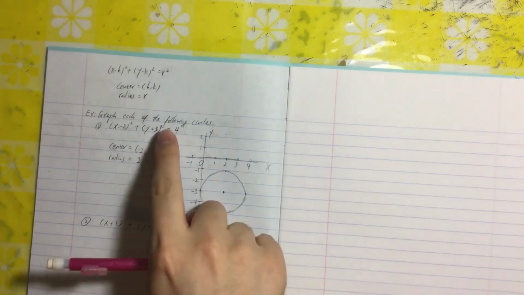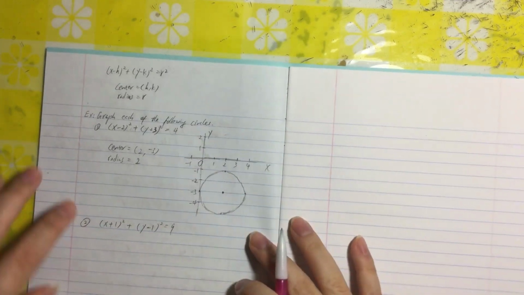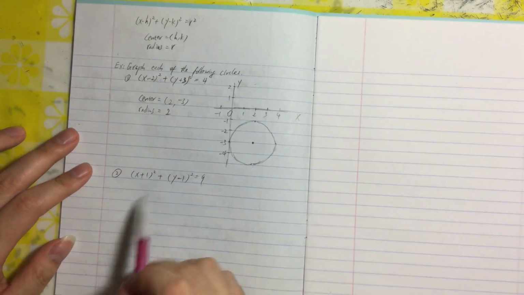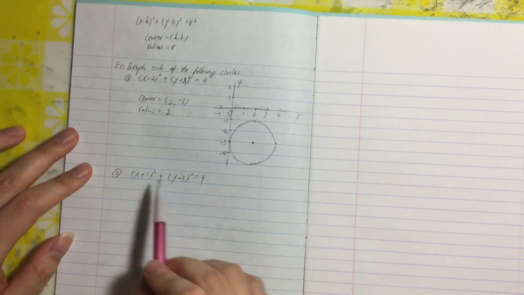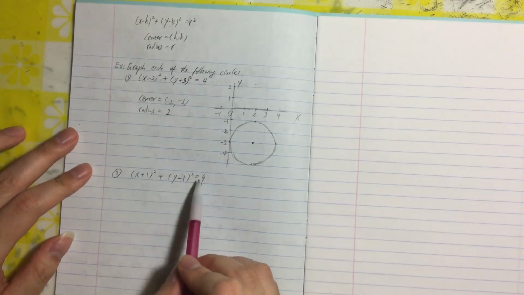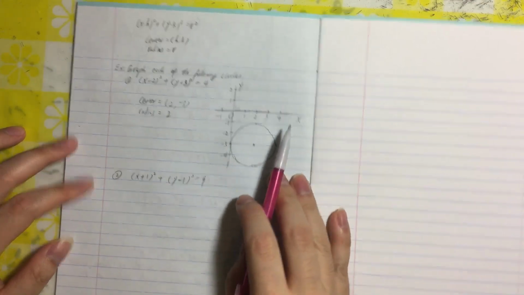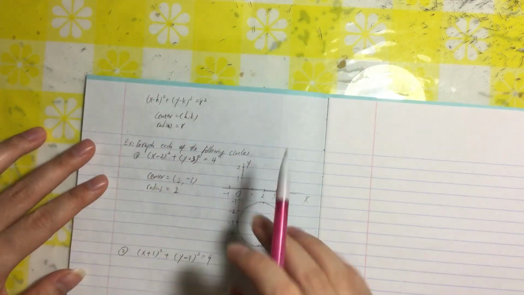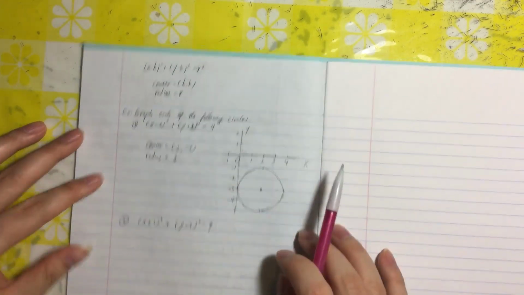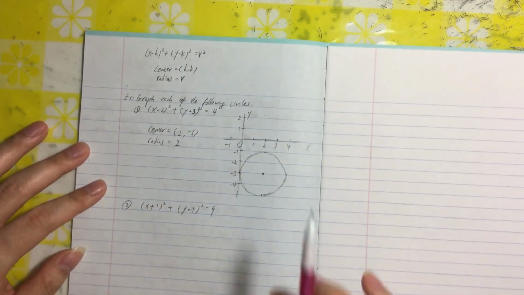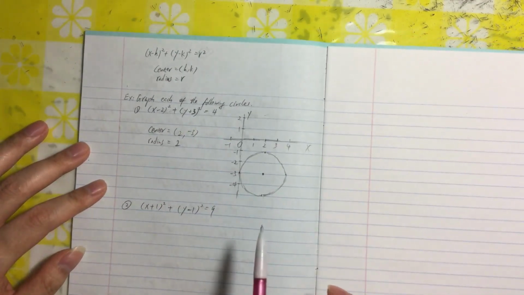That's the graph of this circle. Next example, (x + 1)^2 + (y - 1)^2 = 9. Sketch the graph for this circle. First step, try to match the formula, and find out what's the center and what's the radius.